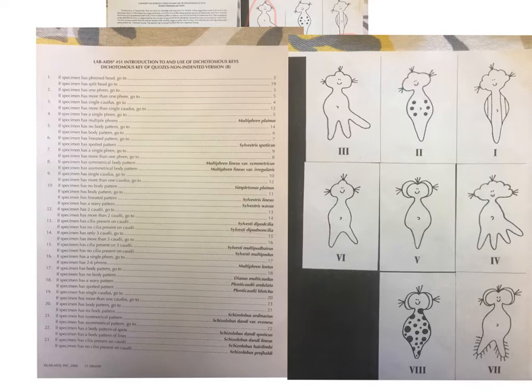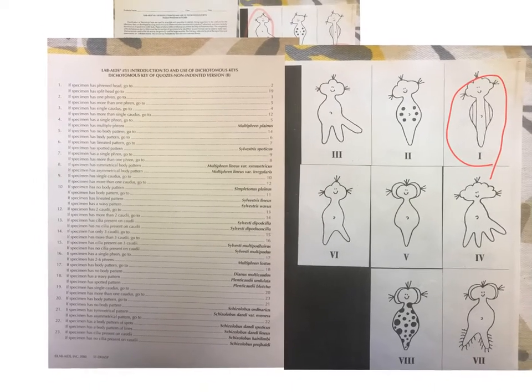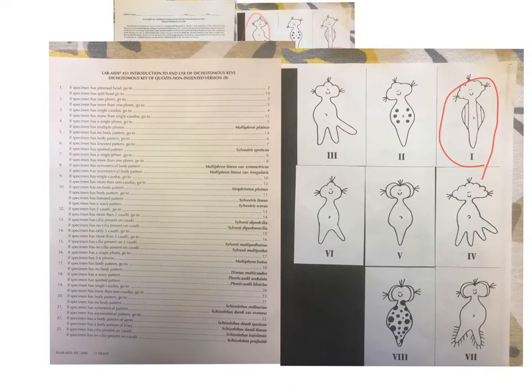So if we take a little guy over here, if I can get my thing to draw. So we take little dude number 1, and we start reading the key about him. So the key is number 1. If he has a friend head, it says go to step 2. If he has a split head, go to step 19. Well, number 1 has a lumpy head, so he doesn't have a split head. This dude has a split head. That one has a split head. That one has a split head. So number 1 has a lumpy head, so it says go to step 2.